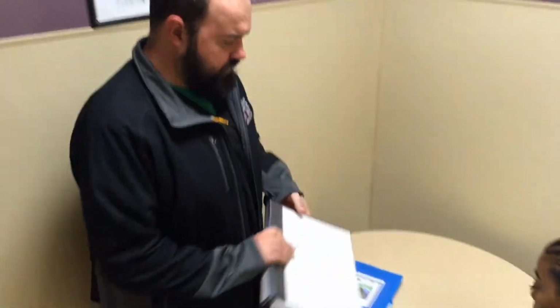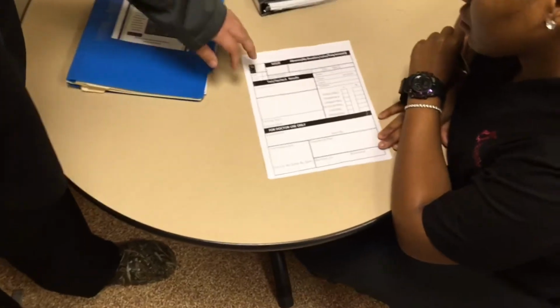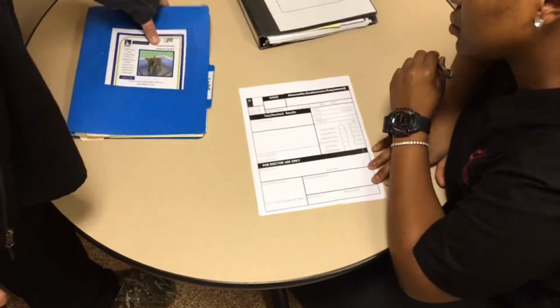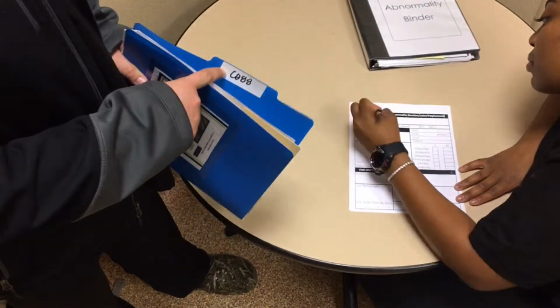Today we're also going to show you how to fill out an abnormality. Right over here I've got the abnormality binder that we found in the cabinet downstairs in the basement. What we're going to do is take one of these sheets and I'm going to walk you through how to fill it out, starting off with the animal's ID. This is found on the blue folder right over here at C088.